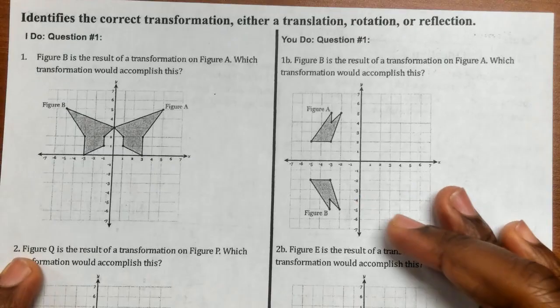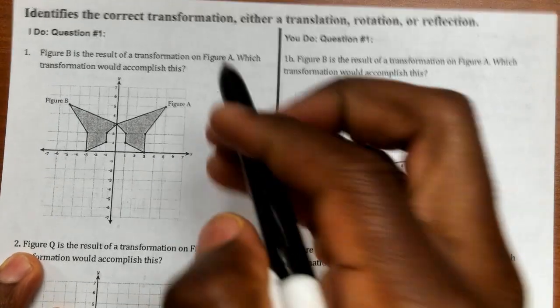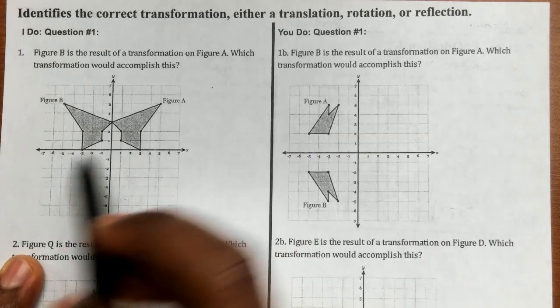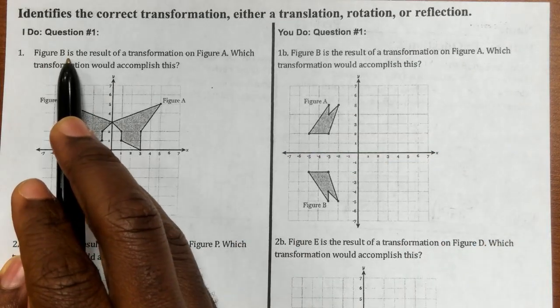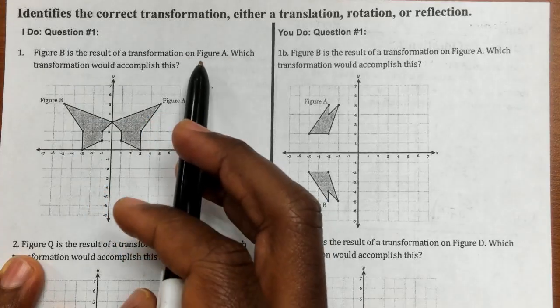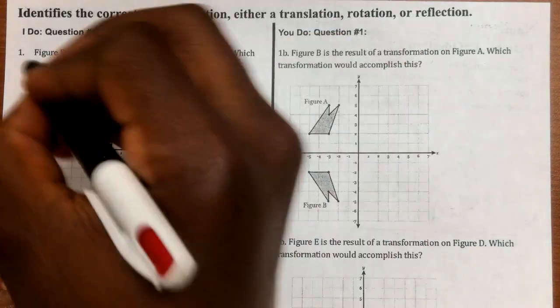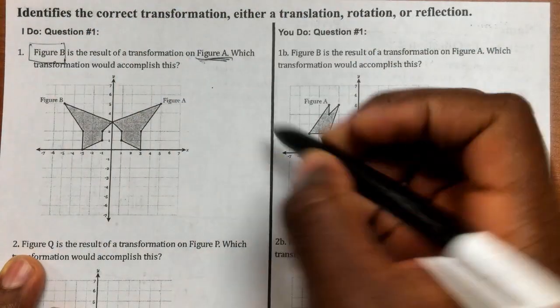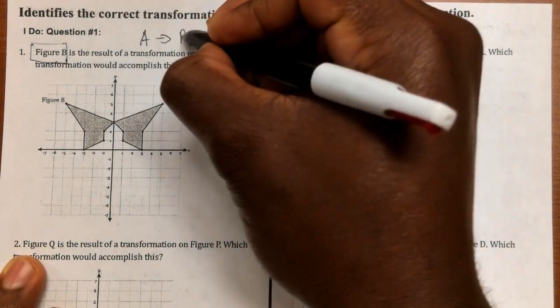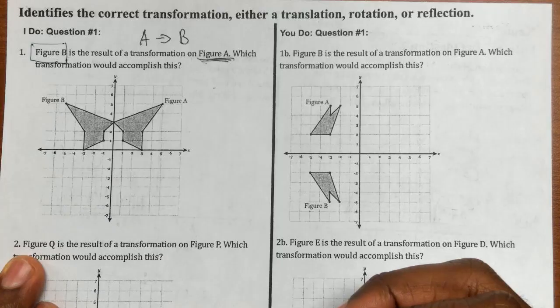Okay, so the lesson wants to do the same transformations, but we're doing translation, rotation, or reflection. In this one, figure B is the result once you transform figure A. So we're trying to go from A to B. Which transformation would accomplish this?